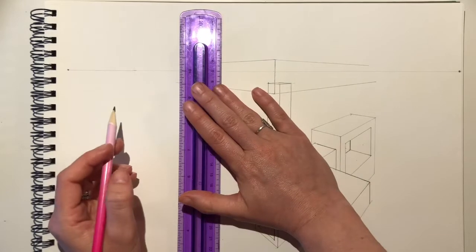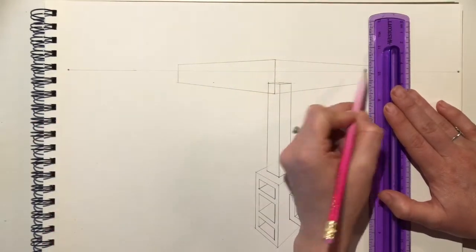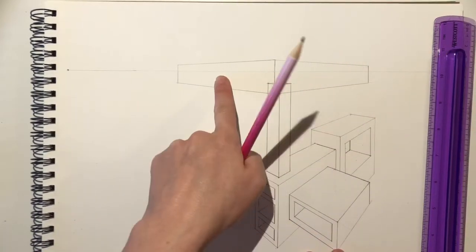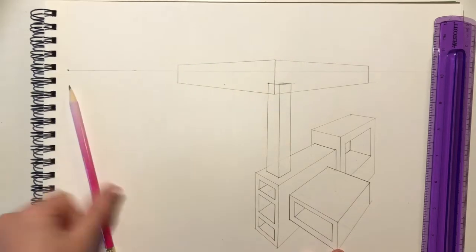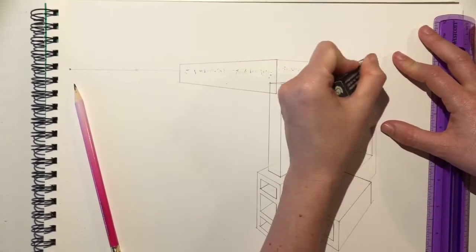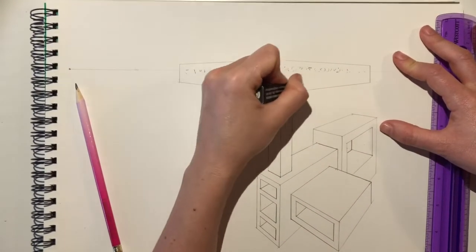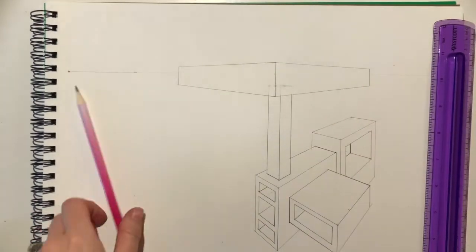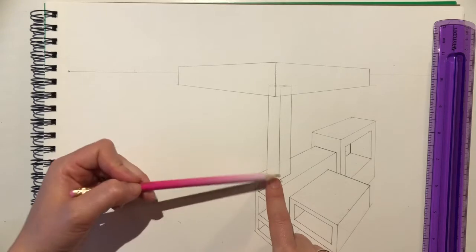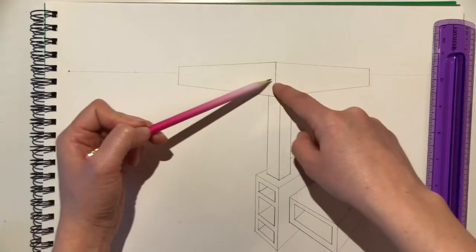And cut off the edges. Now anything that fits within this, I'm going to erase.